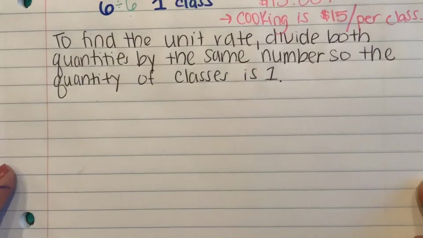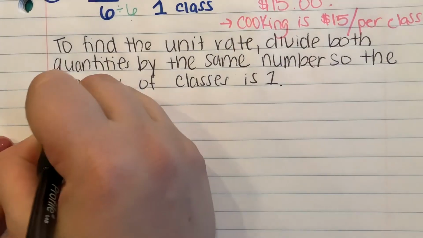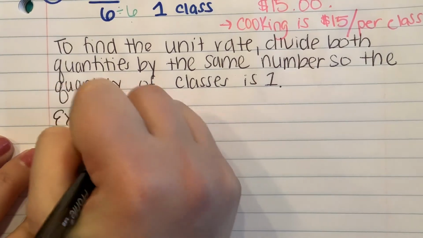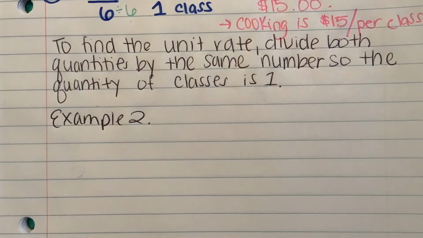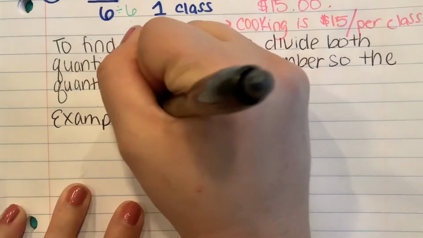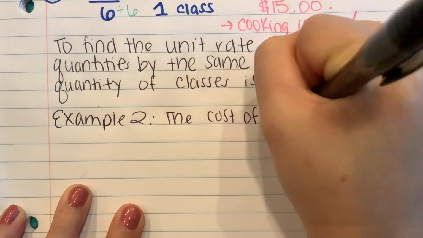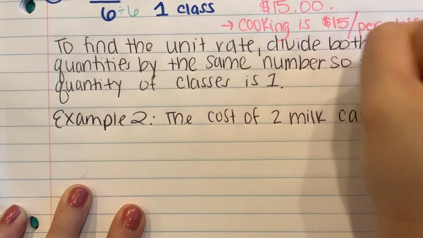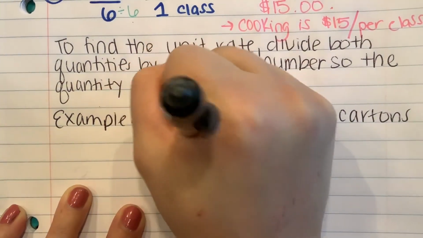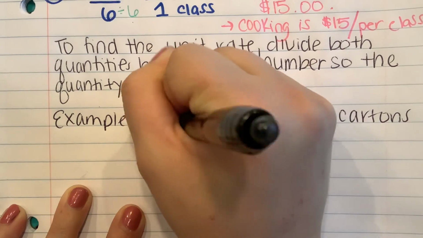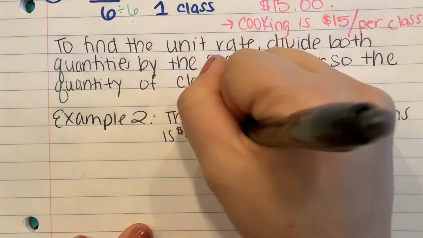Let's look at one more example. This is example 2. The cost of 2 cartons of milk is $5.50. What is the unit price?